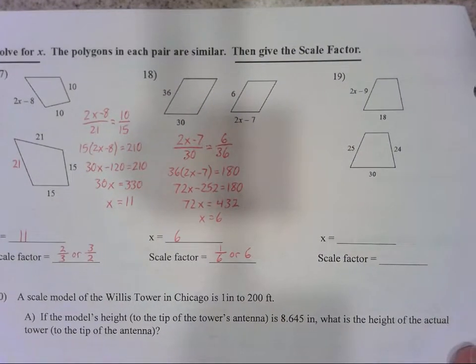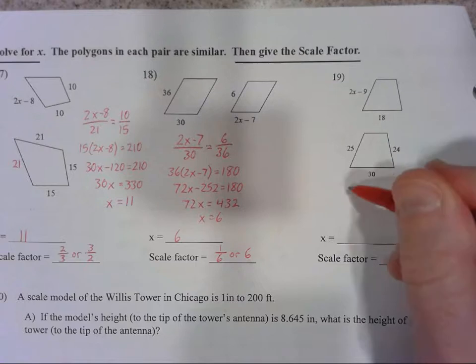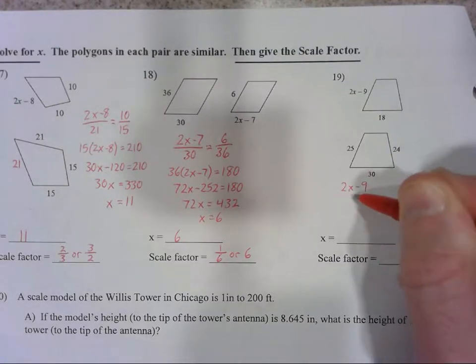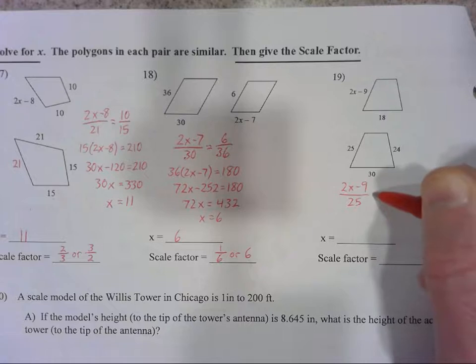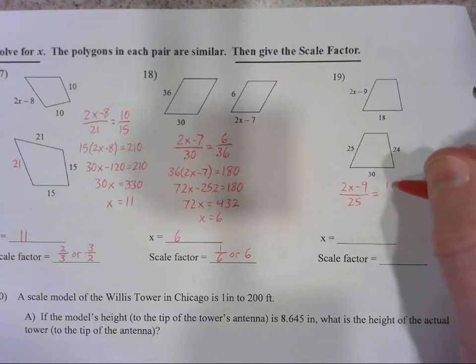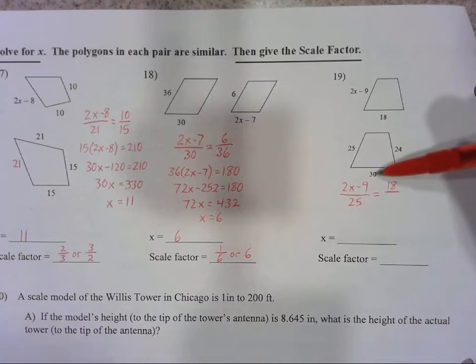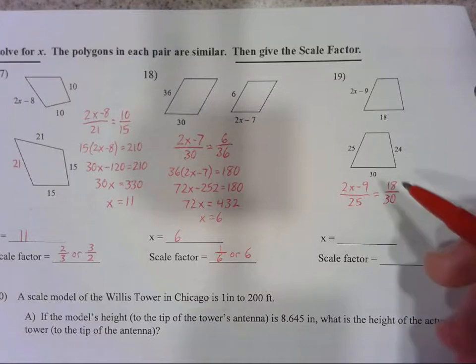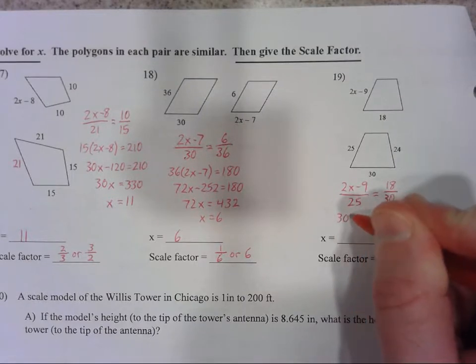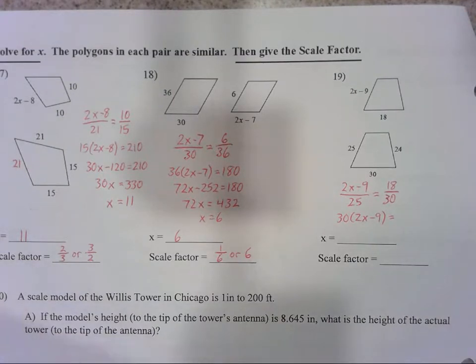Number 19. So the 2x minus 9 looks like it corresponds to the side that is 25. So 2x minus 9 goes with 25. The 2x minus 9 is in the same figure as 18, so that goes on top. And in the other figure, the 18 corresponds with the 30. So we cross multiply. 30 gets multiplied by the 2x minus 9, and 25 gets multiplied by 18.